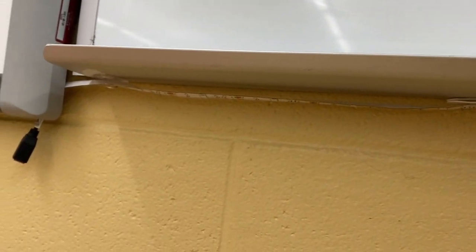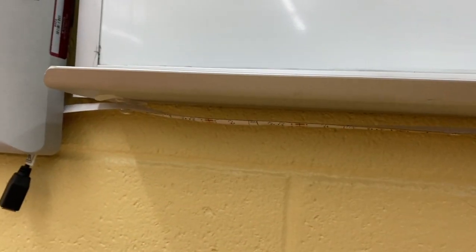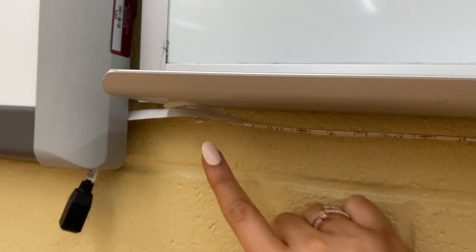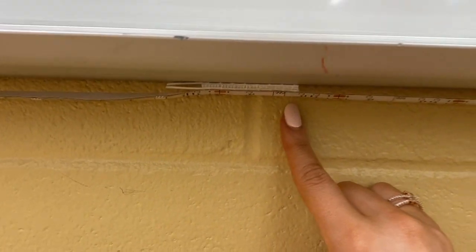Successfully got the LED lights under this one side of the whiteboard. So what I ended up doing is this whole contraption. It must have been me wiping the other board that messed it up, but I have the clear command hooks, and then I have these foam strips that I cut in half.